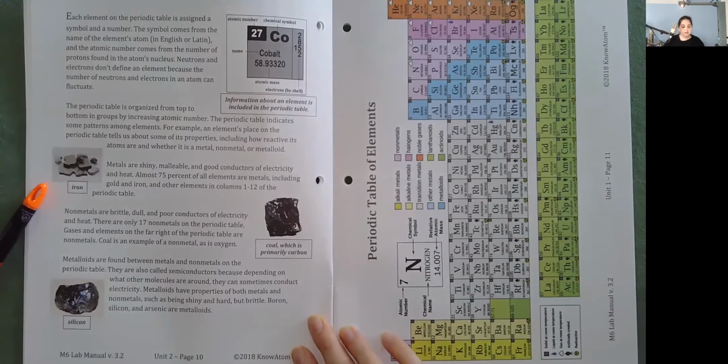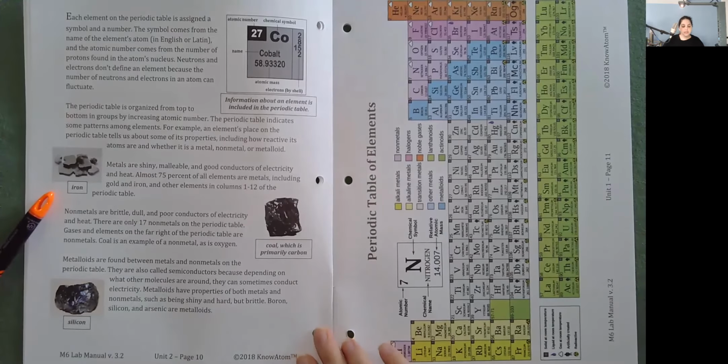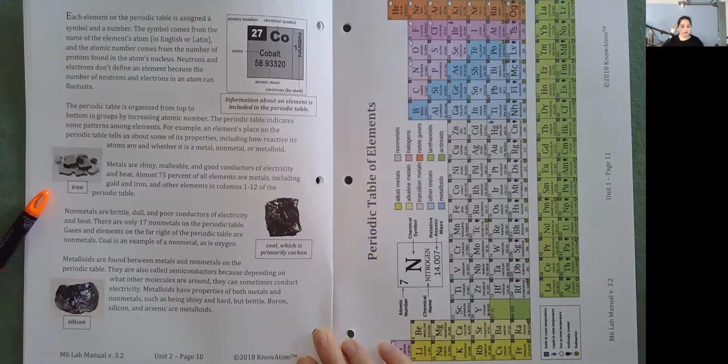Metals are shiny, malleable, and good conductors of electricity and heat. Almost 75% of all elements are metals, including gold and iron, and other elements in columns 1 through 12 of the periodic table. Nonmetals are brittle, dull, and poor conductors of electricity and heat.